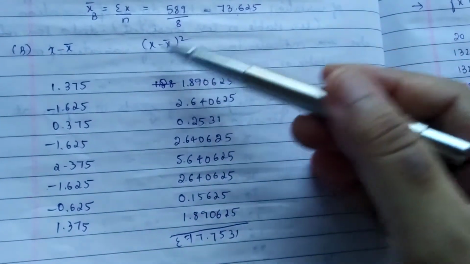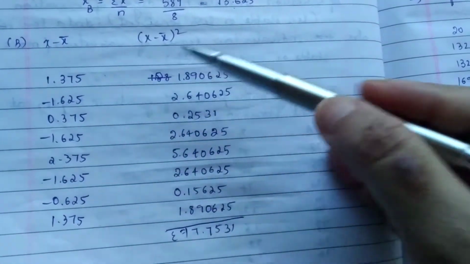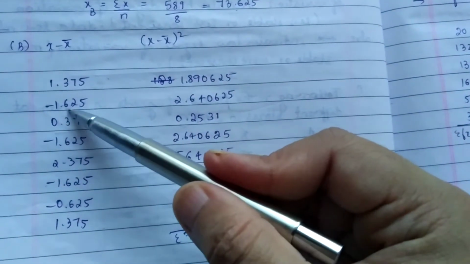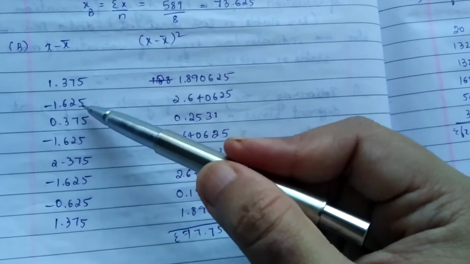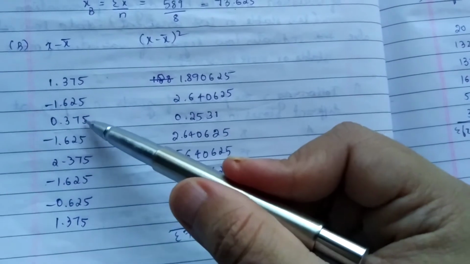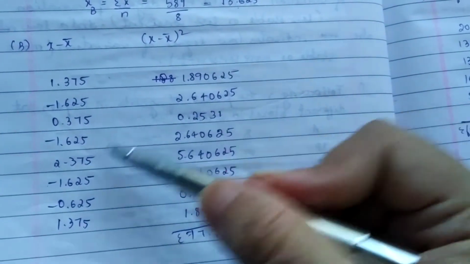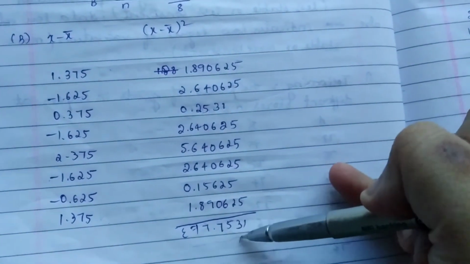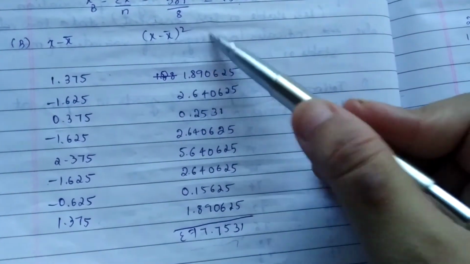Now the square: 1.375 into 1.375 gives 1.890625. Minus 1.625 into minus 1.625 gives 2.6406. 0.375 into 0.375 gives 0.1406. Continue the same calculation for the values. You will get 17.7531 as the total of x minus x bar square.